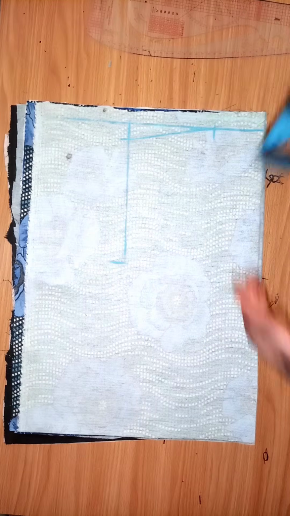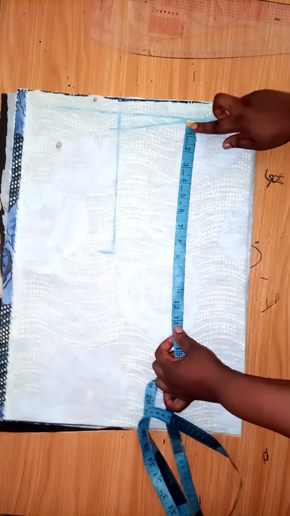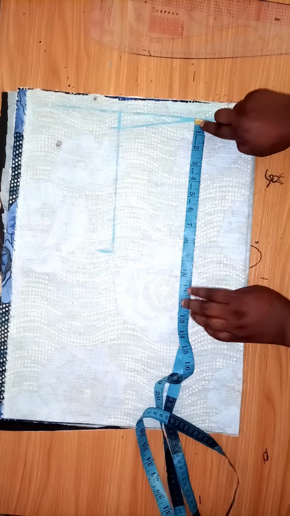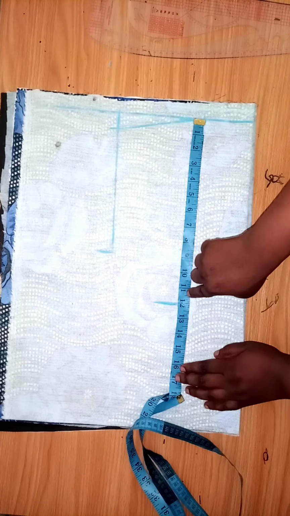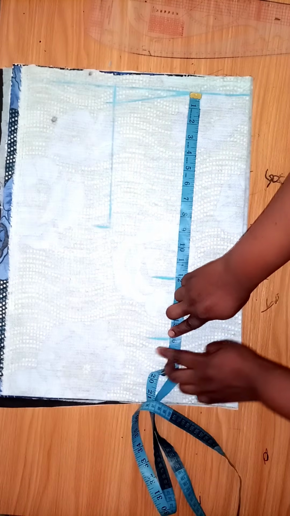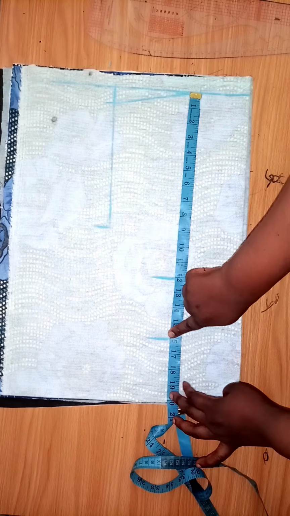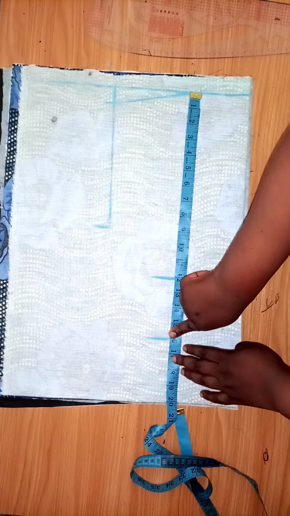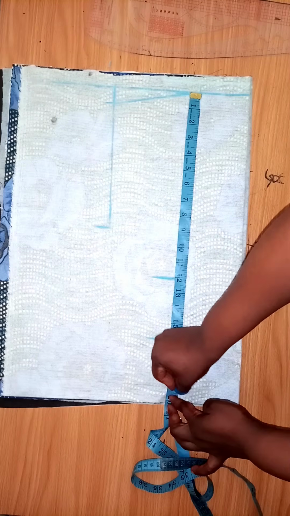So the next thing I will determine is my bust point, under bust, and the waist. From here now, bust point is 12, under bust is 16. So 16 inches, when you add 3 inches to 16 inches, you get your waistline. So our waistline now is 19, so I'll just do 19.5, which is here.